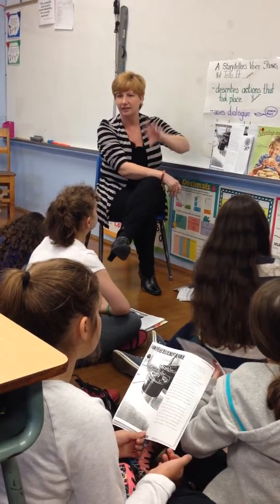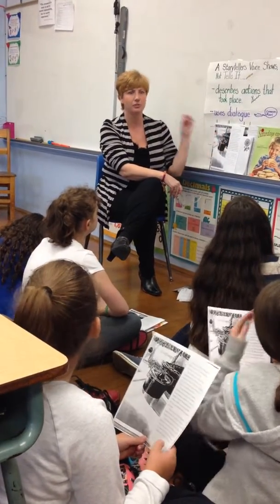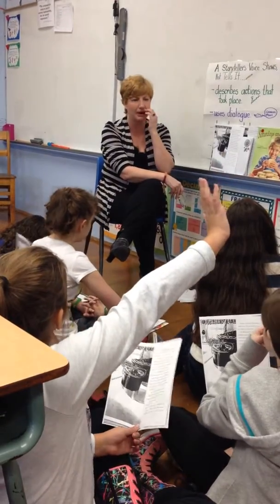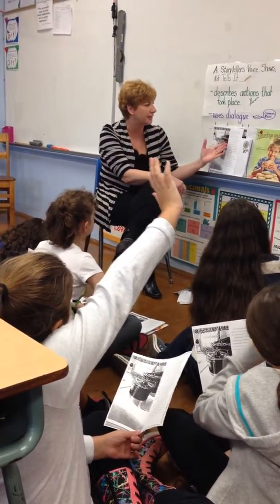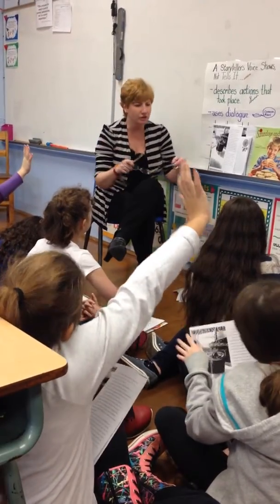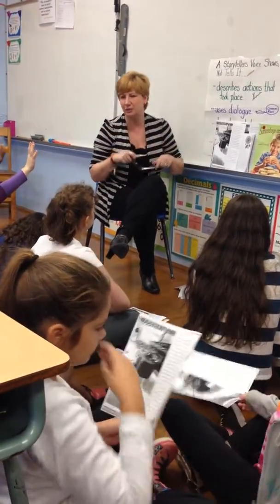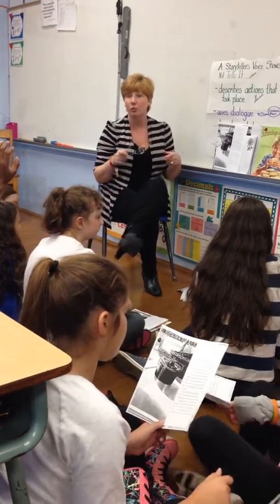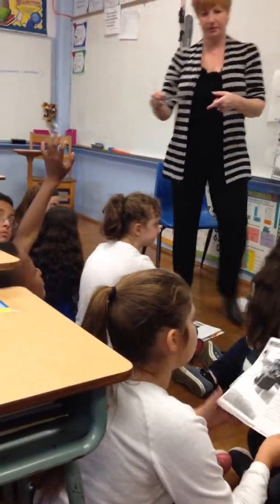So do you see in this little excerpt, let's see what this writer does to bring us into the setting. Do you notice words that he uses to bring us into different places? Like they start in the kitchen, and then they're going outside. Why don't you turn and talk to your partner and find the spots where he does that, and then we can share. Turn and talk to your partner and see if you can find that.